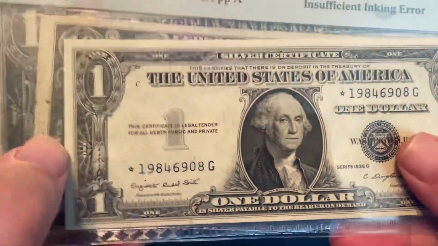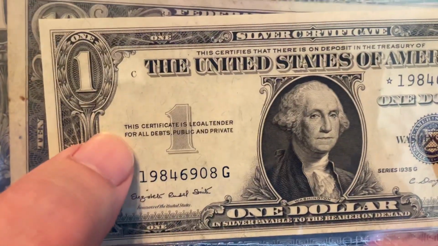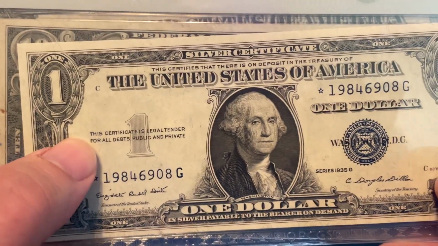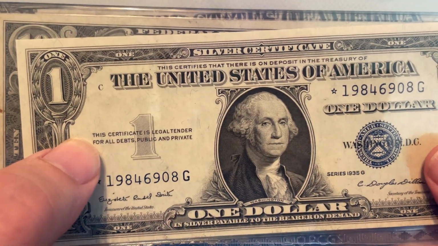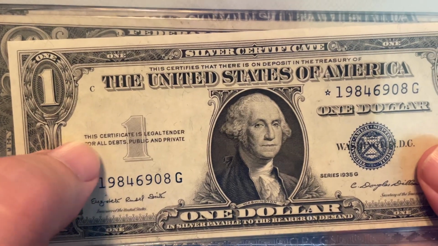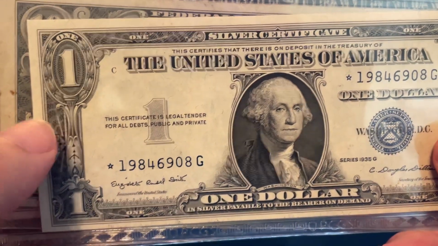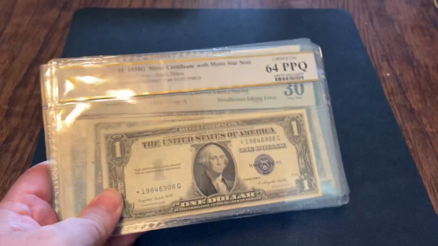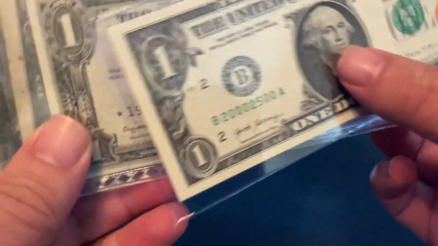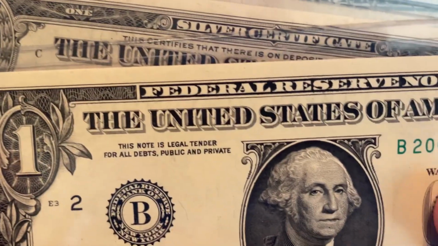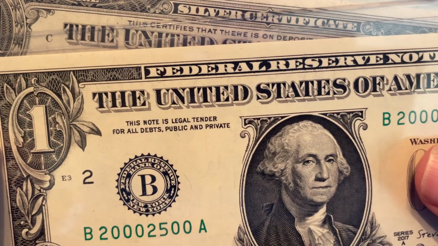Number 1 this week, we are going with the obligations. You can collect notes based on the obligation. What's the obligation? This is the obligation. This is what it says on most of our bills right now. Well, this one here says, this certificate is a legal tender for all debts, public and private. And let's see, the current obligation is right here. This note is legal tender for all debts, public and private.